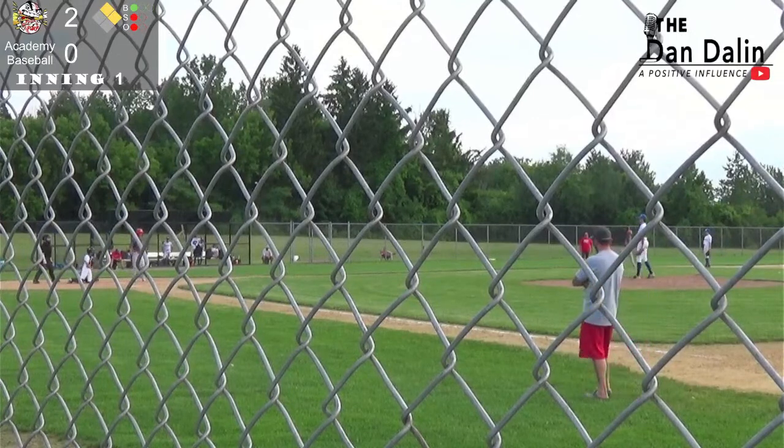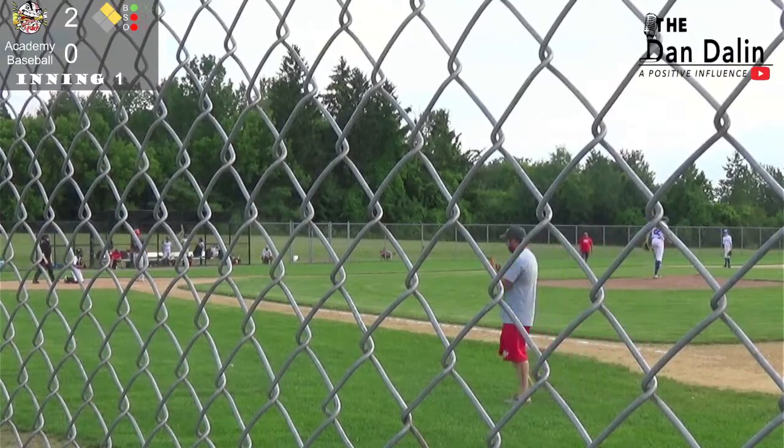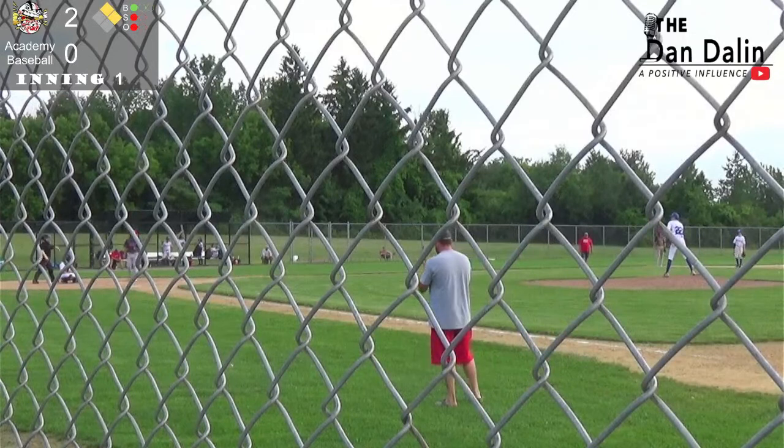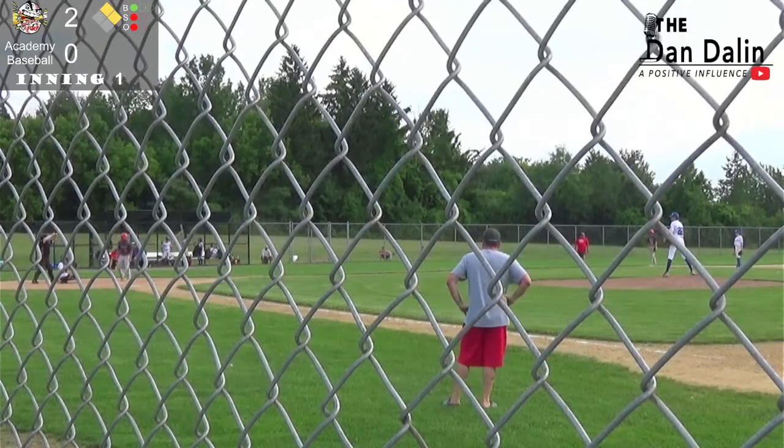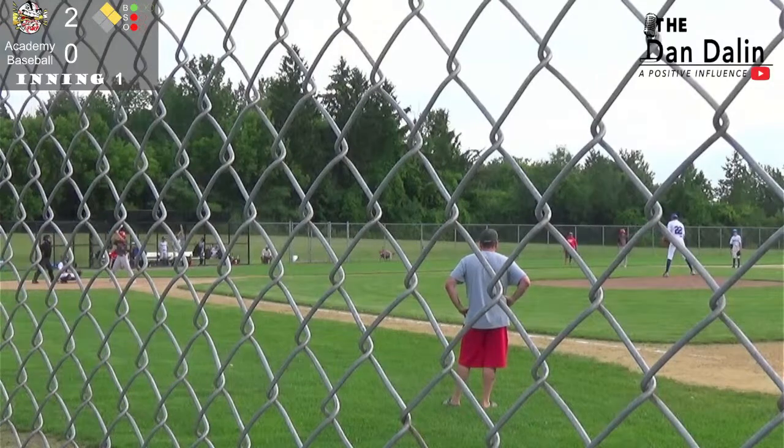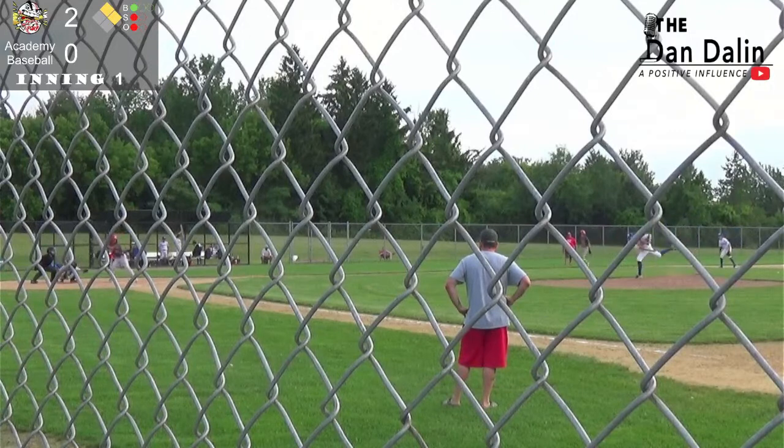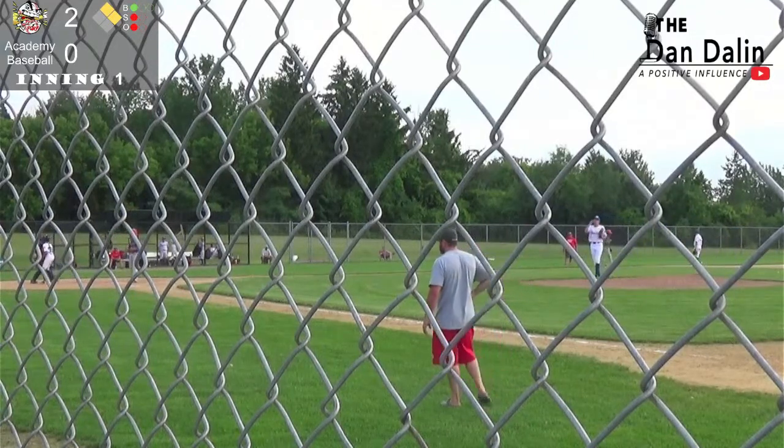There's a swing and a miss. I believe it's 1 ball, 1 strike maybe. Yep. 1 ball, 1 strike on Gavin Gwynn. Swung on, foul back to the backstop.